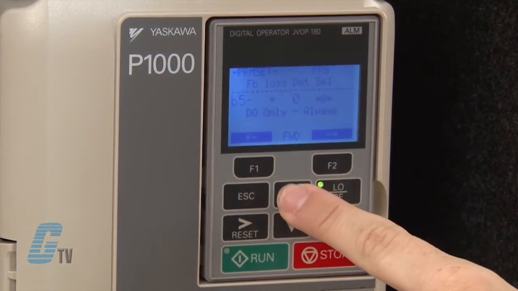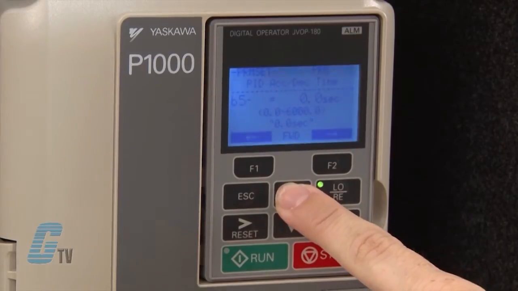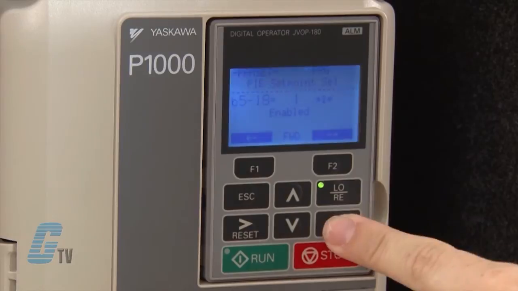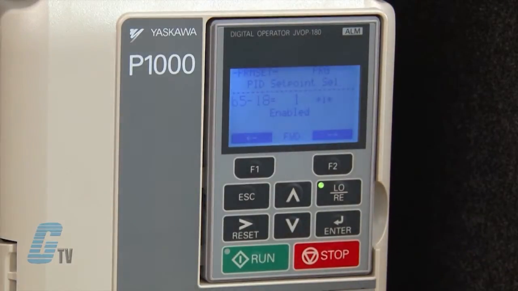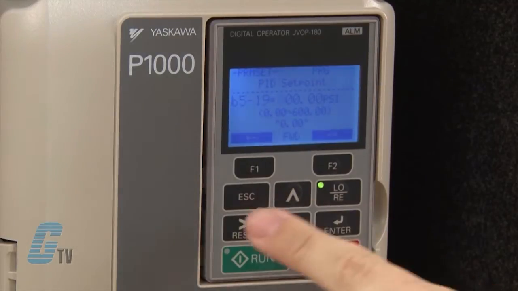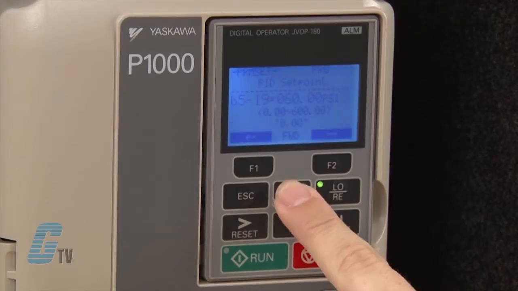Next, I can scroll to B5-18 to enable PID setpoints. I will push enter to change the default value of 0 to a 1 and then push save. Now I can go to B5-19 to set the value in terms of percent. I will adjust this to 80 and then push enter.